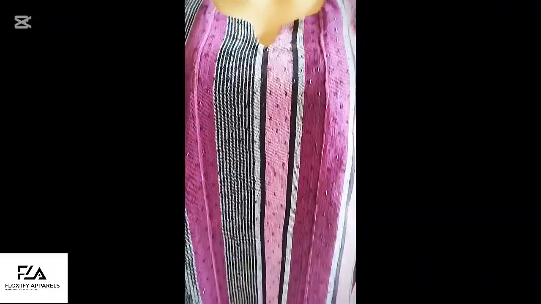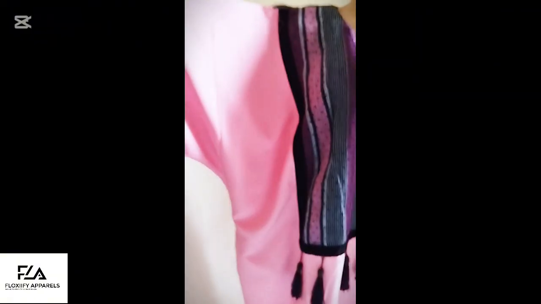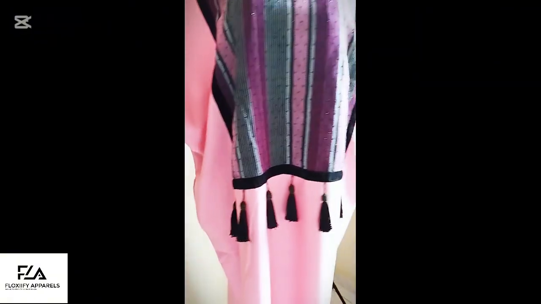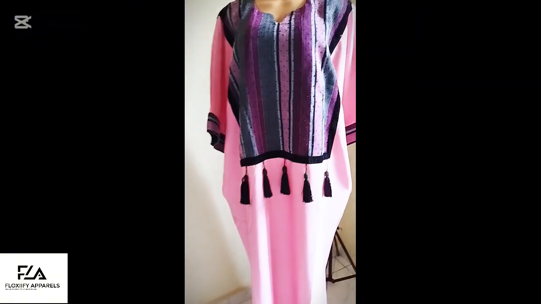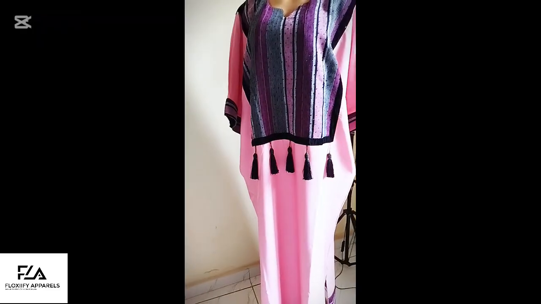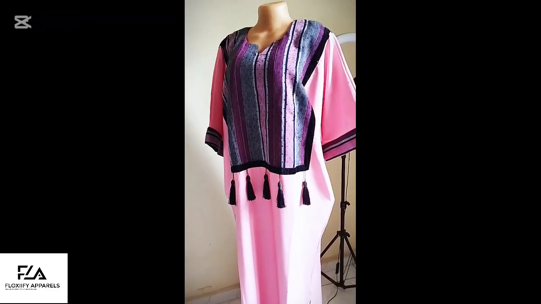So this is what the dress looks like on the mannequin. I'm not wearing it because it's not my dress, it's for my clients. Right, so this is how it looks. So beautiful and classy, simple but classy.